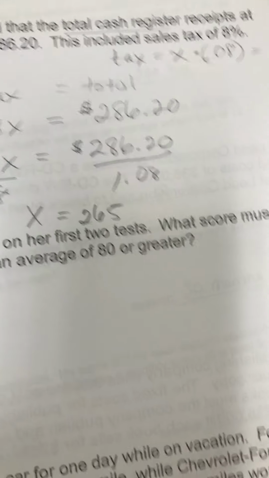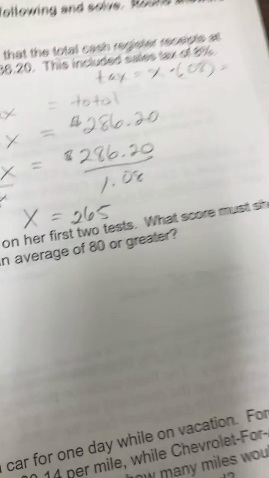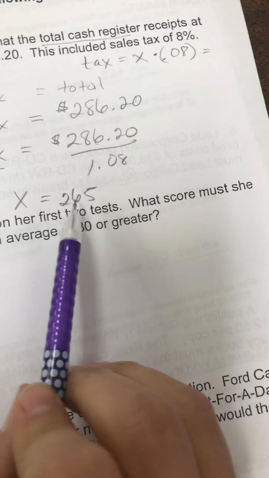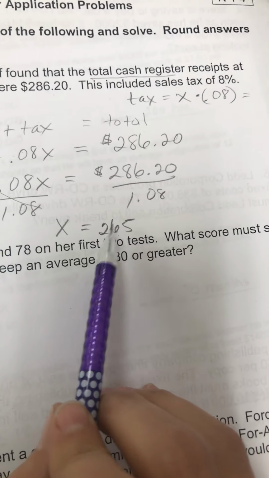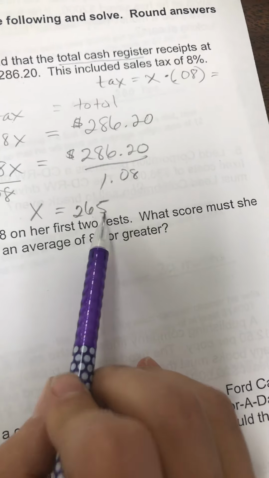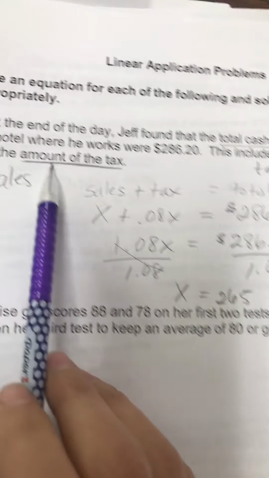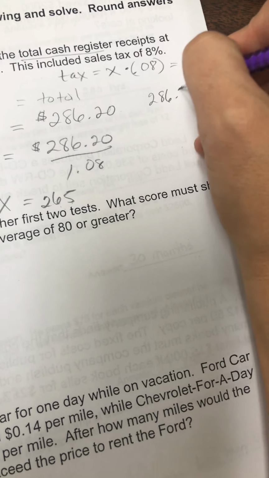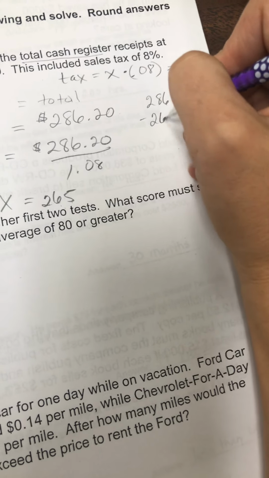Okay? Now then, this is what though? We said X is our number of sales. So basically the total sales was 265. Okay? So now it's asking us for the amount of the tax. So to find that, you can either take your total of 286.20 and subtract 265.